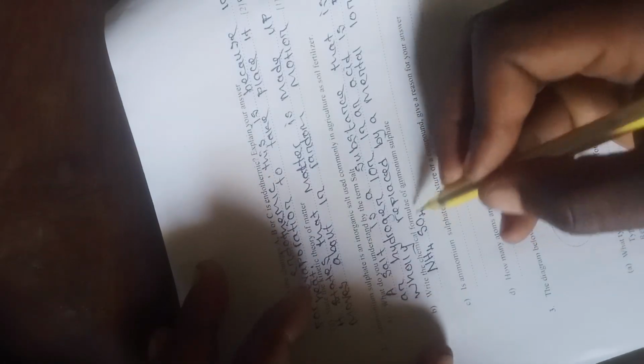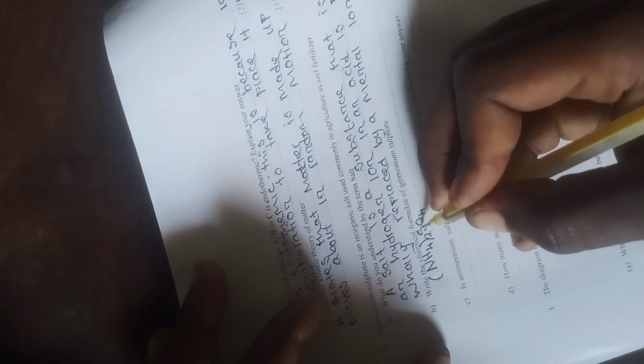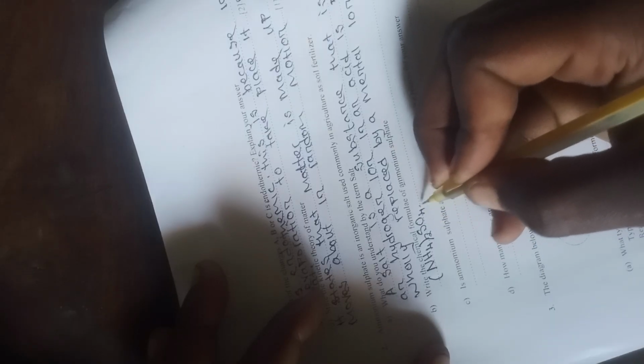The formula for sulfate is like this, and sulfate has a valence of 2. When the valences exchange, ammonium will look like this. Then 1, we can't write 1 here. So the formula for ammonium sulfate is just like this.